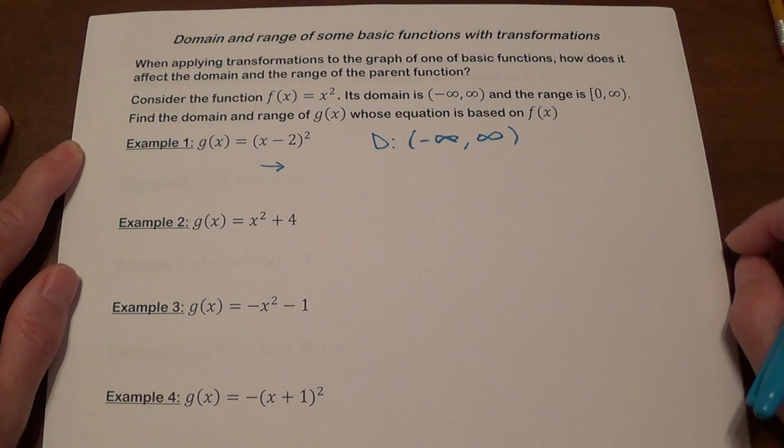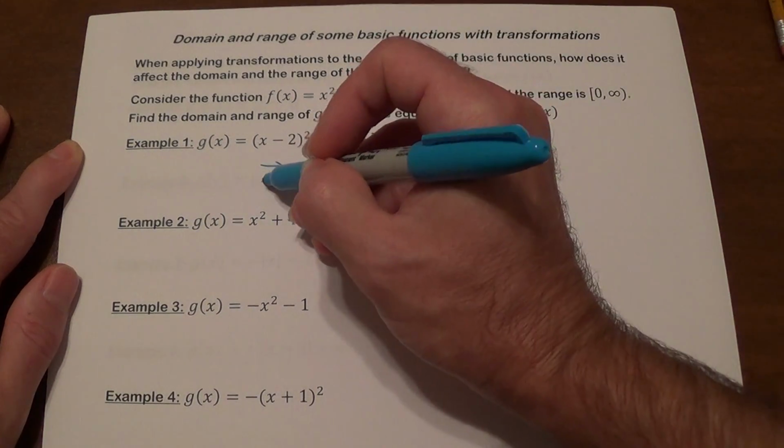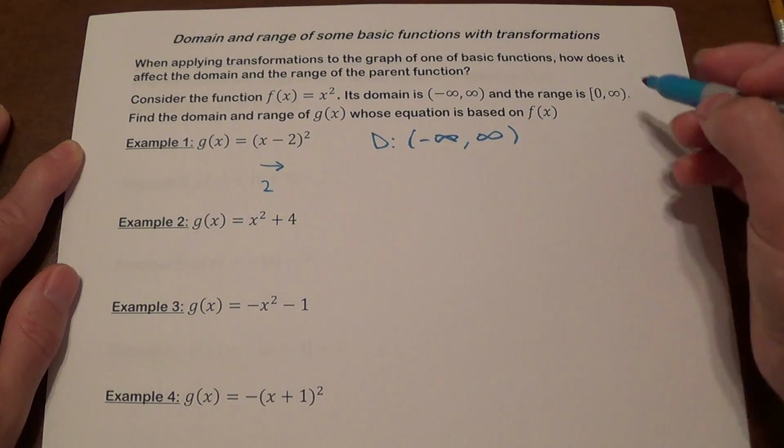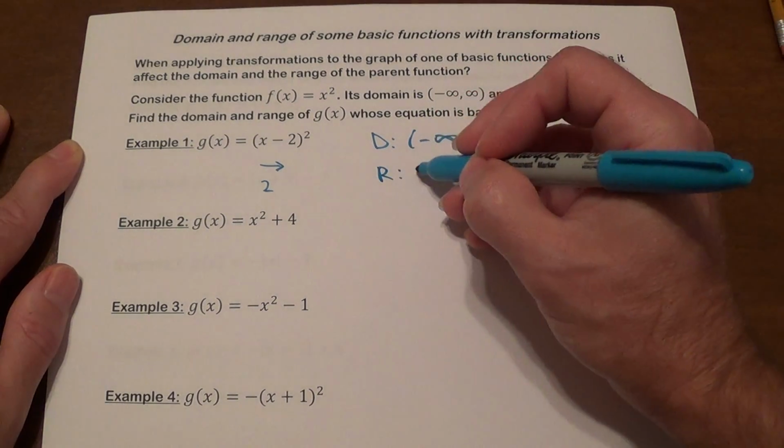Okay, so does the range get affected? We have a horizontal shift. Range is your y values. Y values do not get impacted, so our range remains the same.